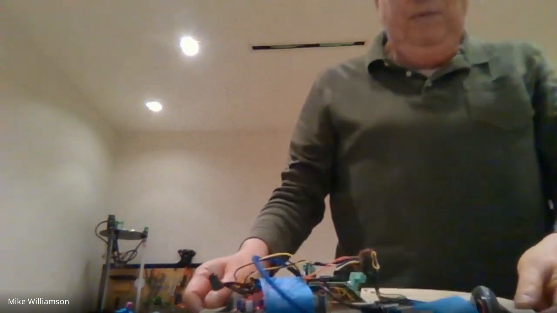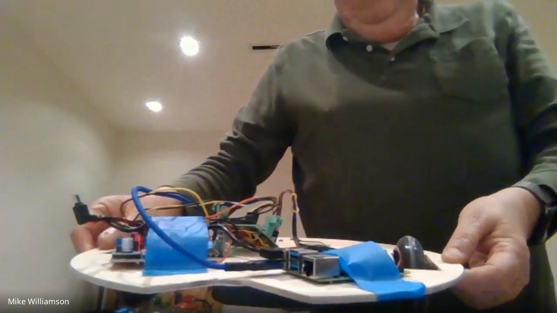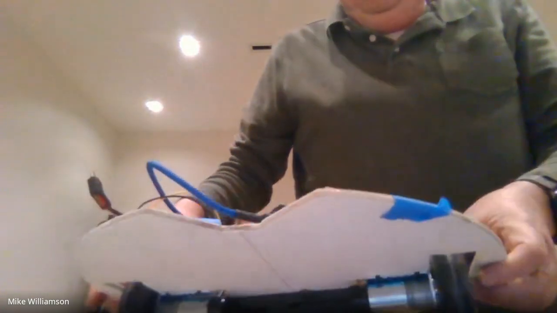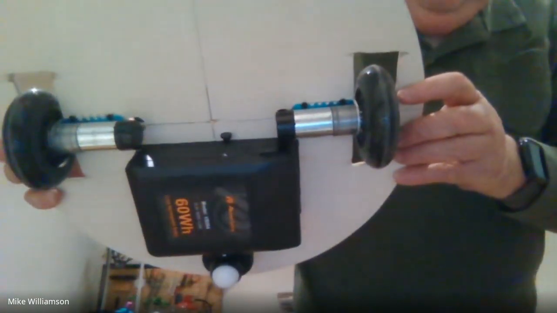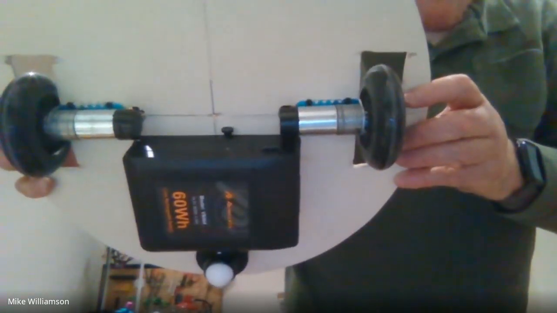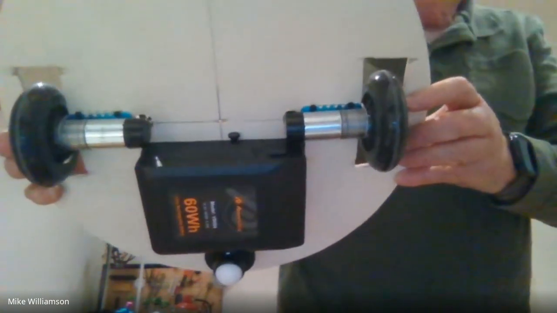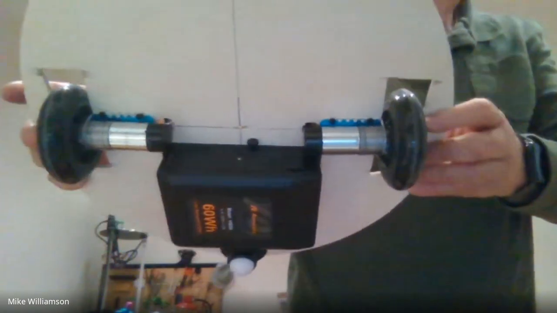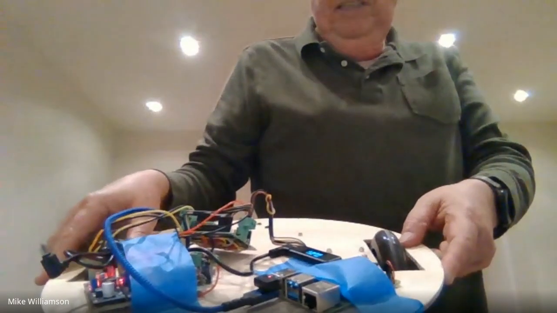I have a new wooden platform. It's bigger than my 3D printer could print, so that's good. I've taped down the electronics on the top, and on the bottom is the battery, the 2 motors, two wheels, and a caster wheel this time. I'll be adding all the other sensors on it.